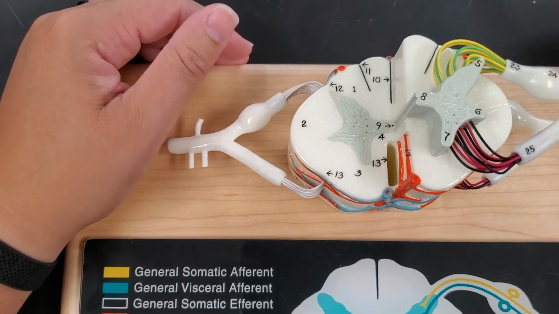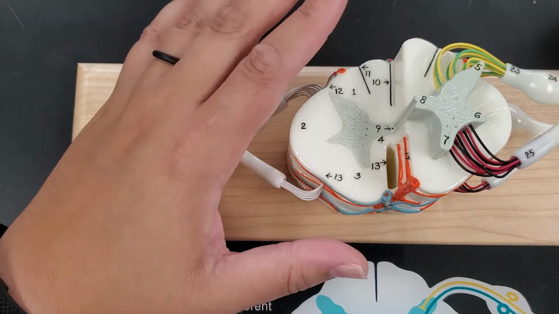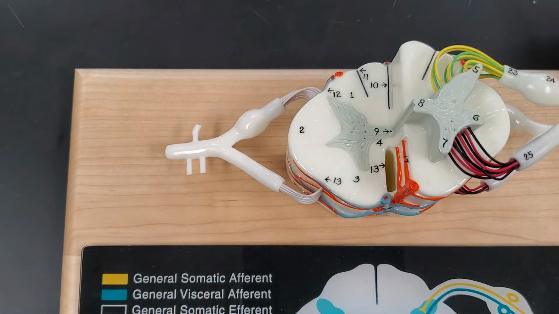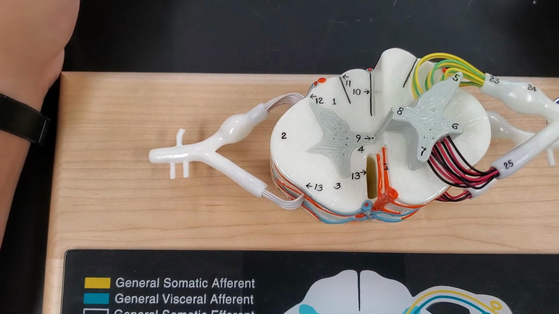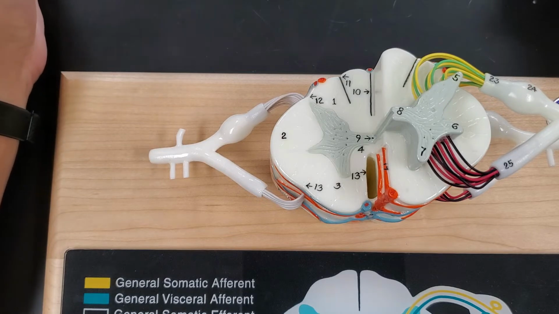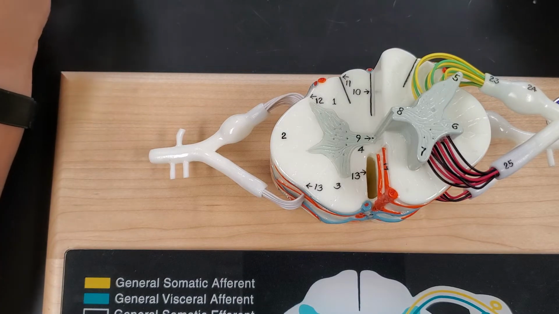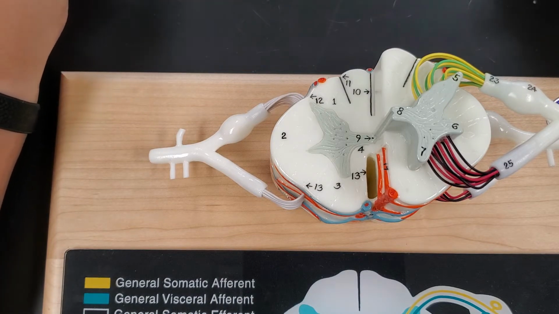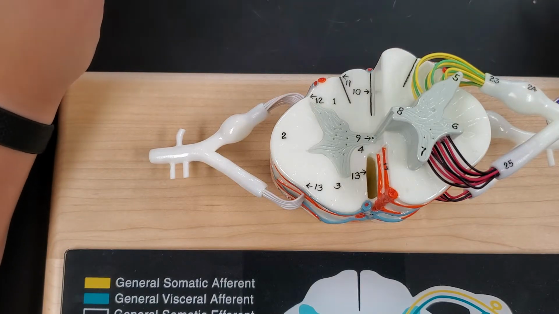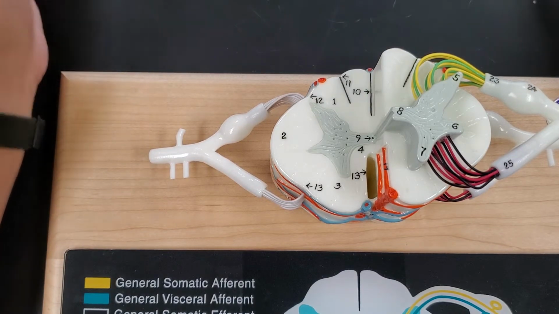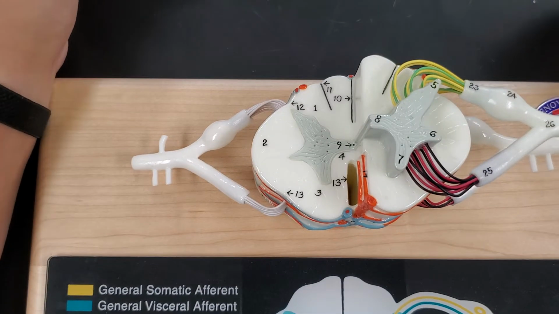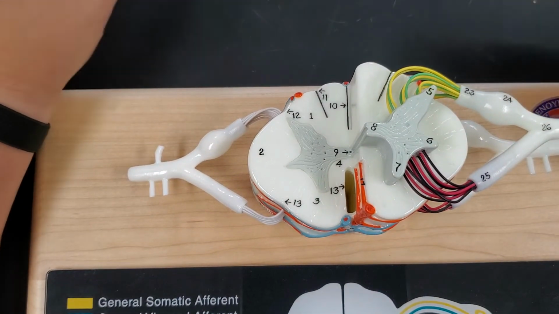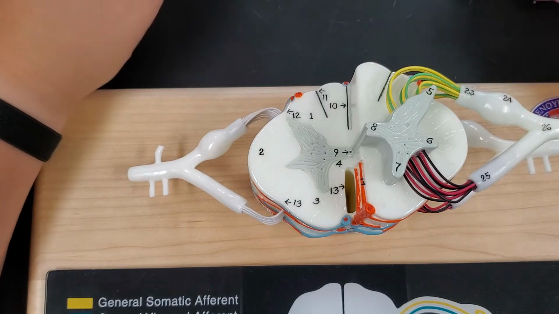The other thing I want to mention is that remember that cerebral spinal fluid is both inside of the brain and the spinal cord, but it's also surrounding the brain and the spinal cord. Do you remember the three layers of the meninges? The dura, the arachnoid, and the pia mater. Underneath the arachnoid layer and above the pia mater is the subarachnoid space. We're going to have cerebral spinal fluid in both of those locations as well, around the brain and the spinal cord in that subarachnoid space.